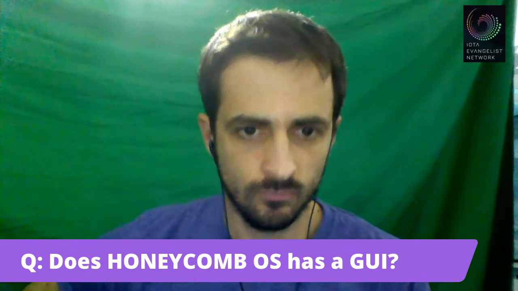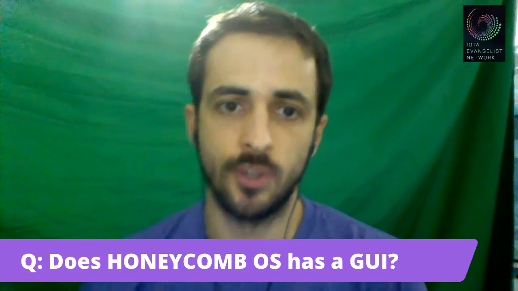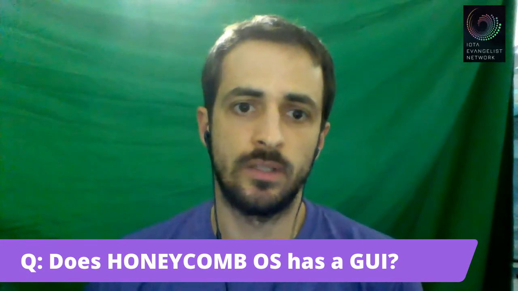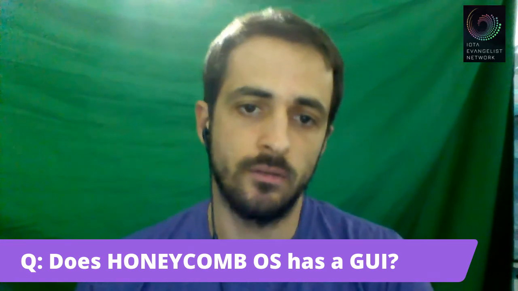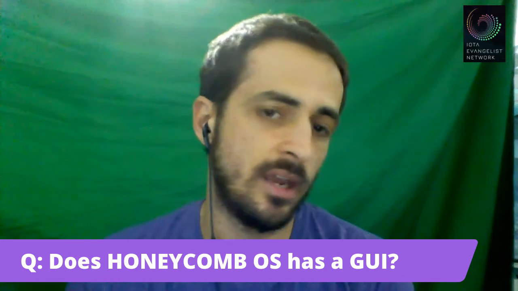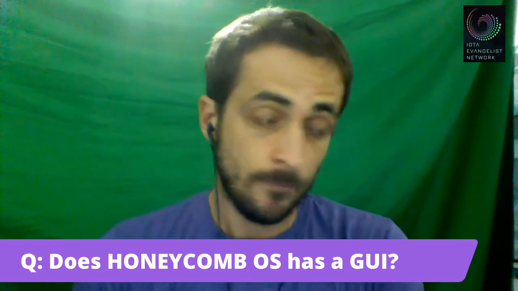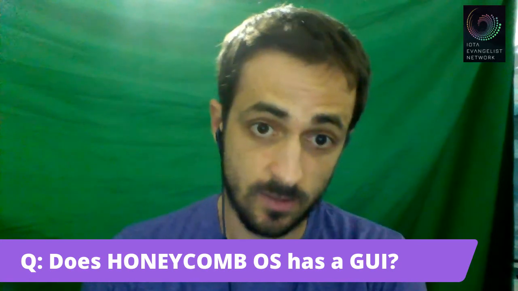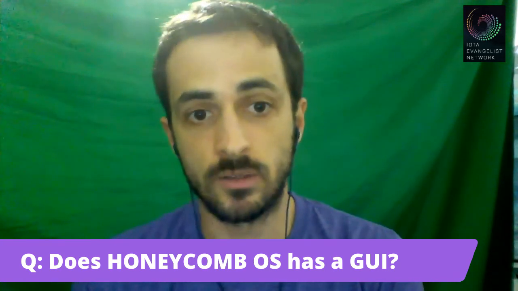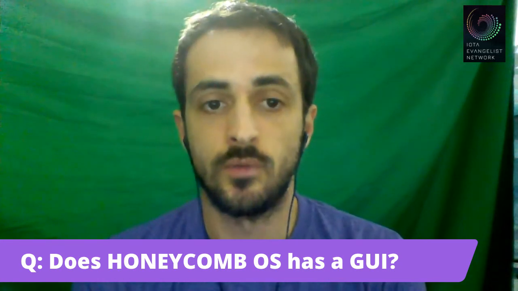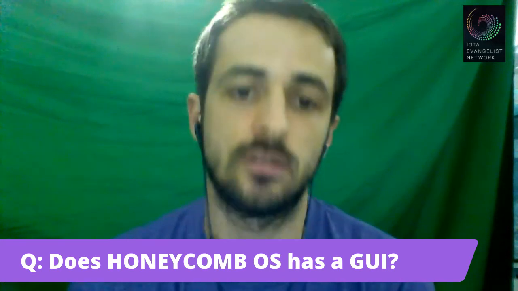So this last one says, does Honeycomb OS have a graphic user interface? Yeah. I showed it in my live demo, and I showed it on some slides too. It's web based, so you shouldn't really connect an HDMI screen and a keyboard to the Raspberry Pi. You're not going to get anything out of that. That's why I scanned my network for IPs. So I discovered the IP address for the Raspberry Pi, and then I used my browser on my computer to open the web-based graphical user interface. So the answer is yes, but it's web-based.